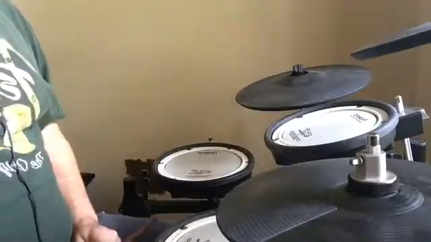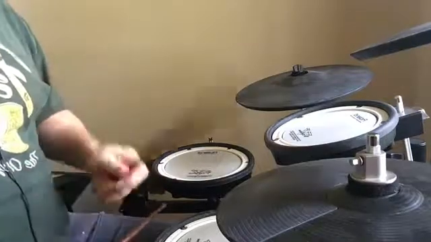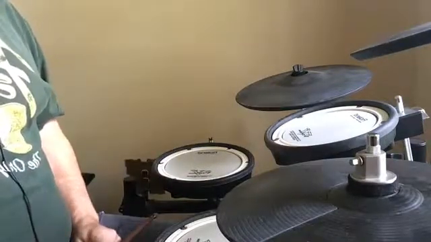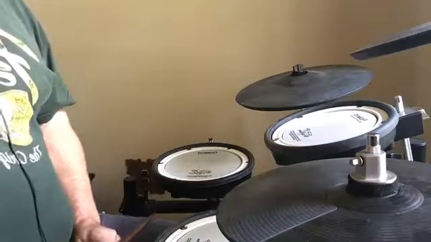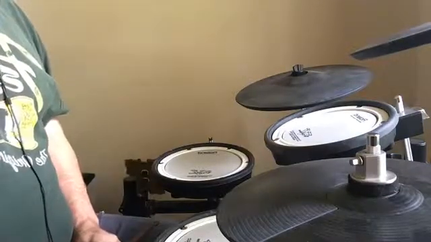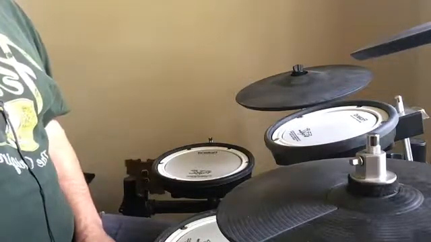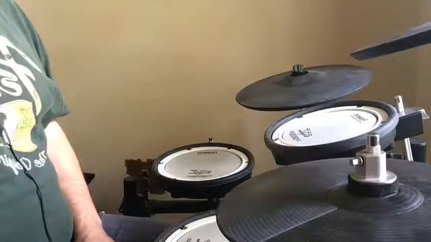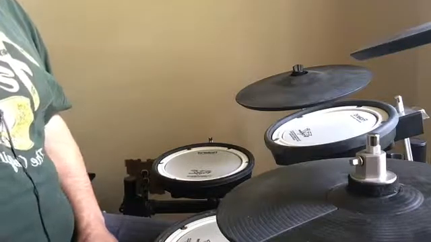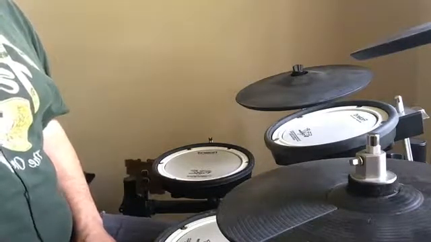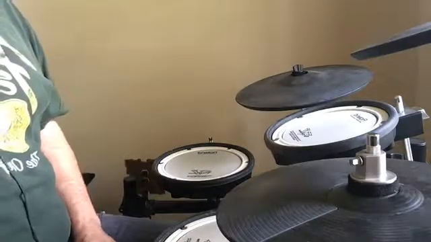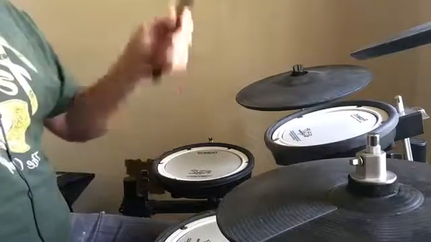Okay, so there's the other little transition between the 2-bar phrase. Now the next thing is to play a fill on the 4th measure. That's another setup for the next section that's coming in. And then we're going to mark 1 again with a crash.